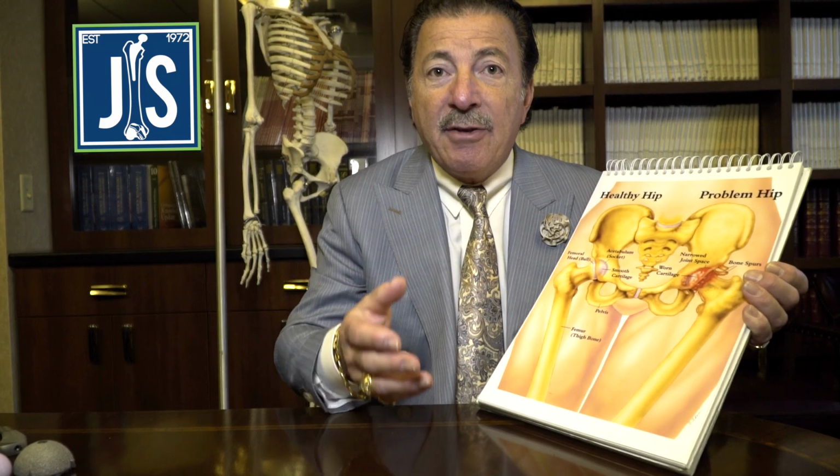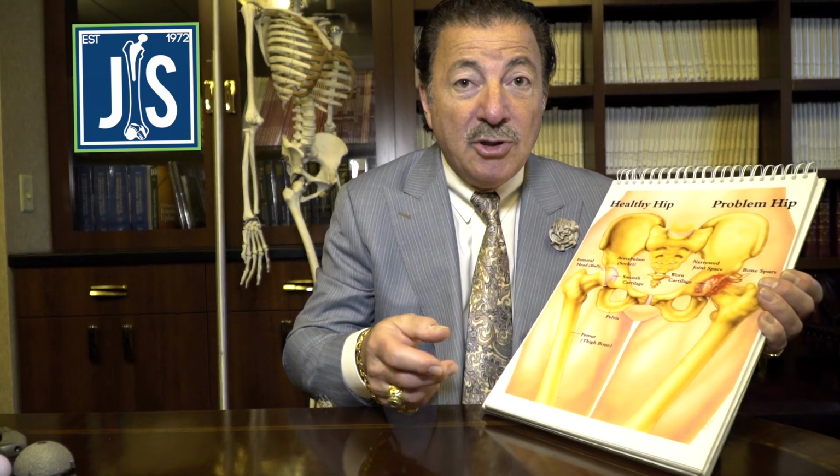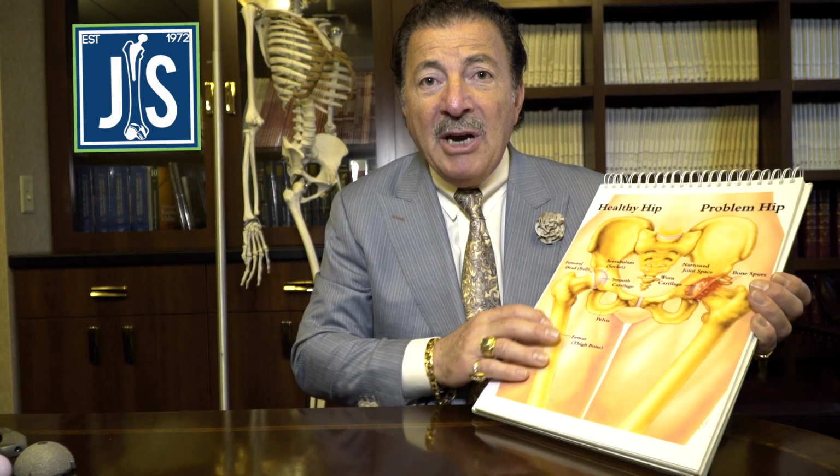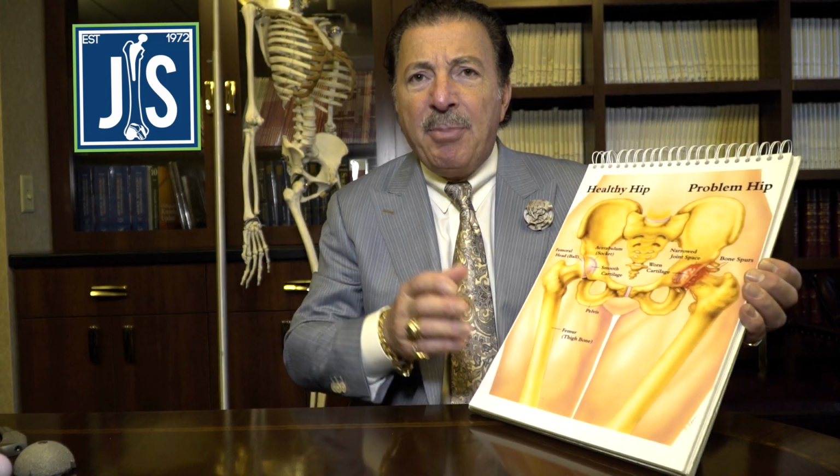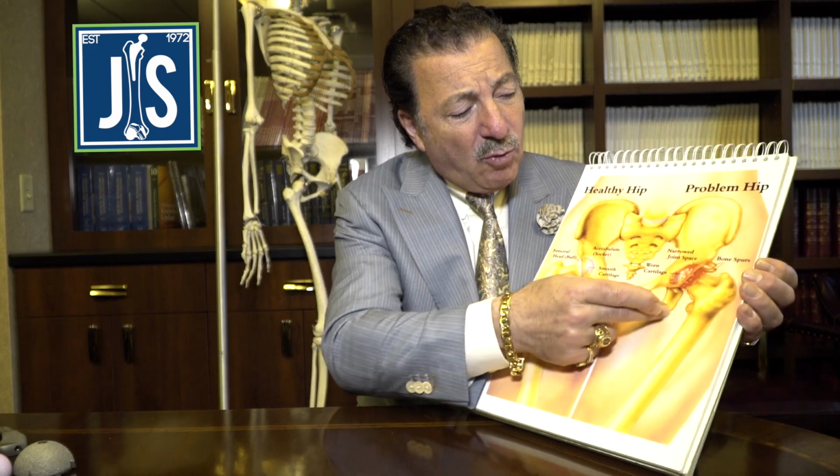You figure this out because all of a sudden it becomes difficult to get in and out of the car, ascend and descend stairs, tie your shoes or put socks on. When patients come to us with this type of disease pattern, we generally recommend that they consider having a hip replacement. In performing a hip replacement, we remove the diseased ball right at that level there.